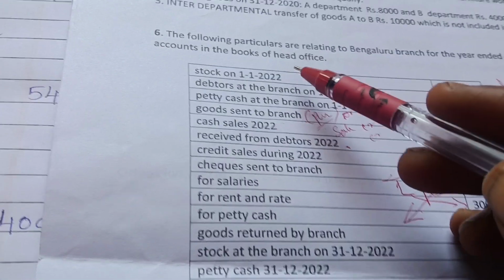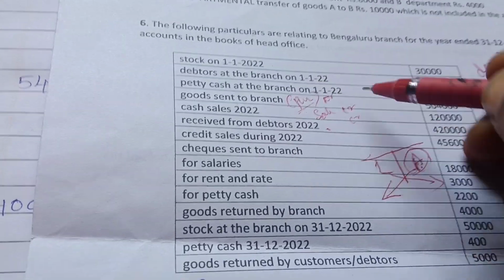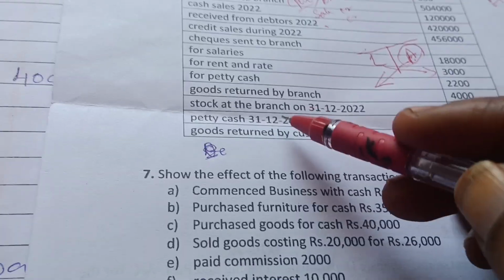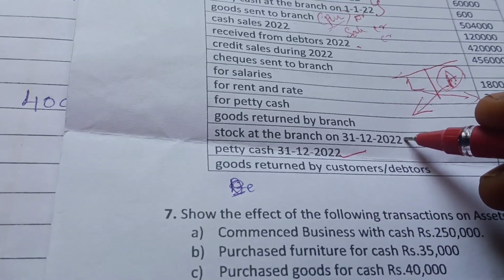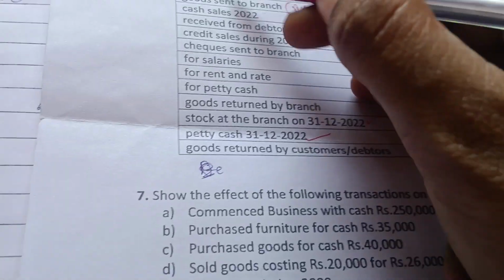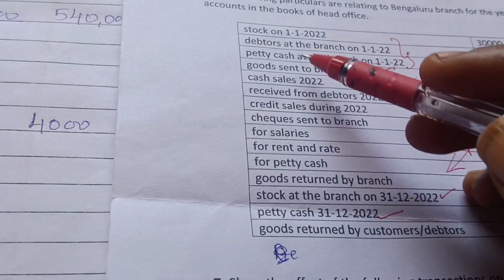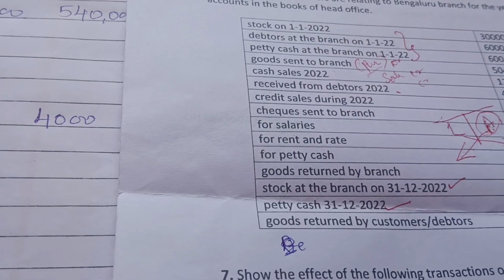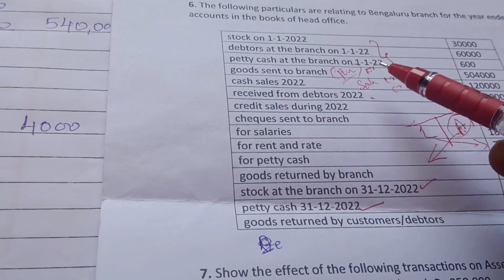So let's see which are assets: stock, debtors and petty cash. These are the opening assets. Coming to closing assets, they have given you petty cash and stock, but they haven't given you debtors. So we have to find out the closing debtors by preparing a small ledger account. I'll talk about that later.